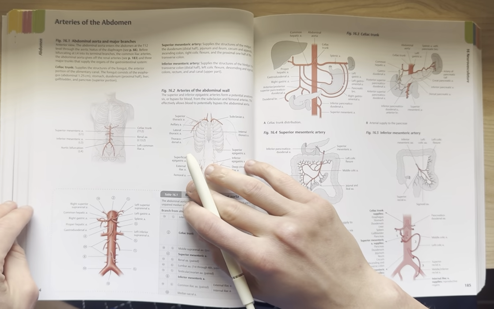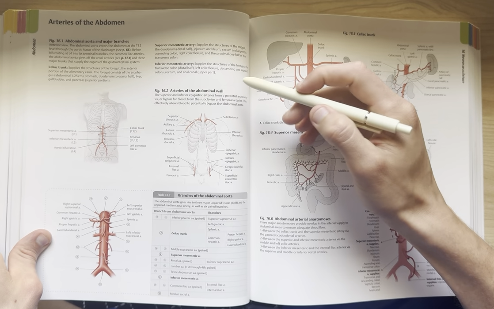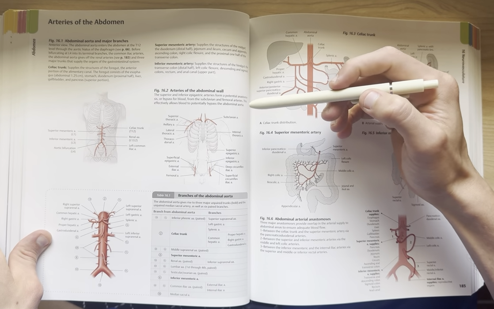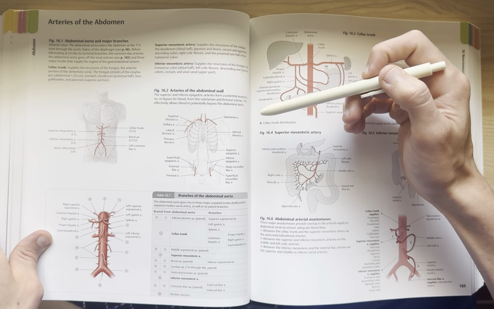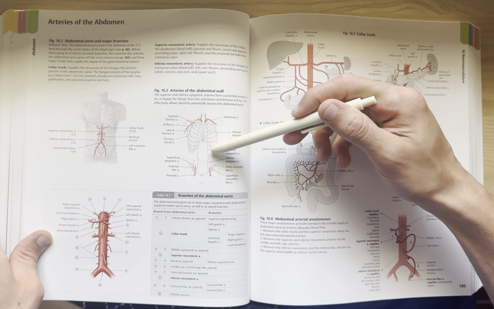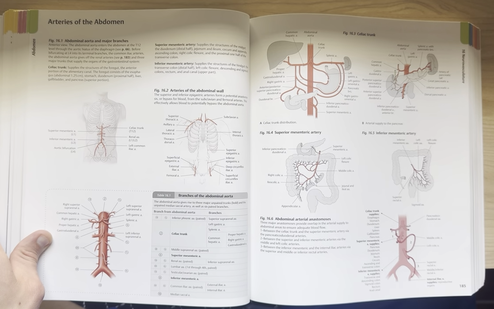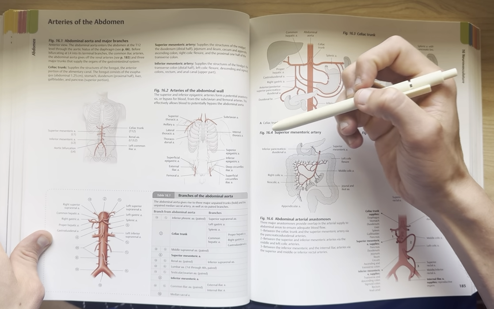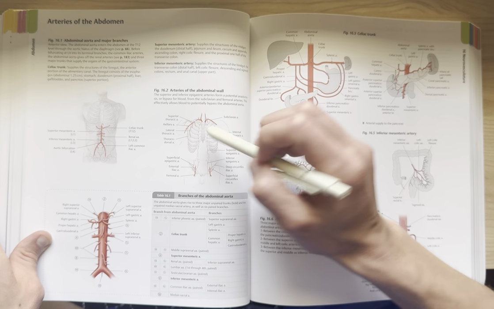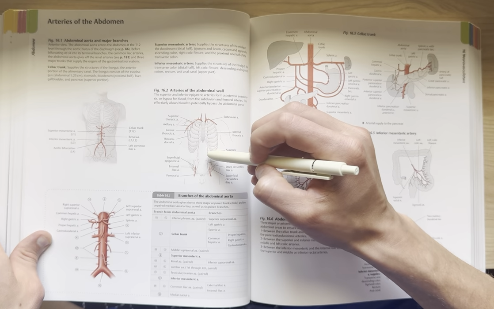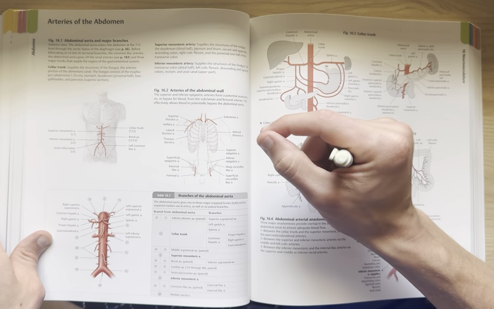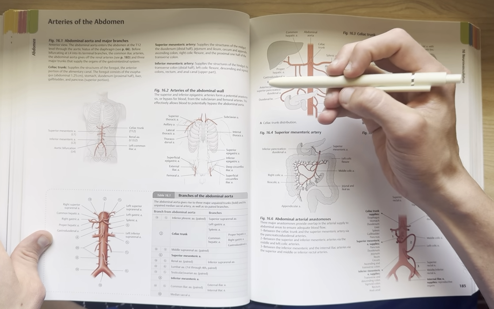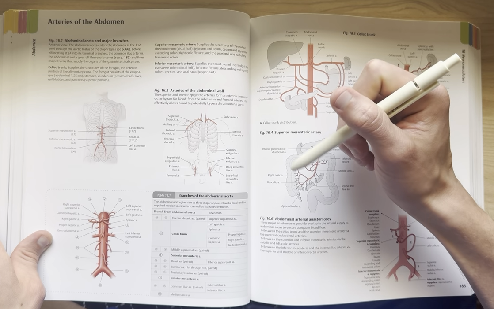So, moving on to the arteries of the abdominal wall, the superior and inferior epigastric arteries form a potential anastomosis, or bypass for blood, basically where these two blood vessels come together and juncture at a common site from the subclavian and the femoral arteries.